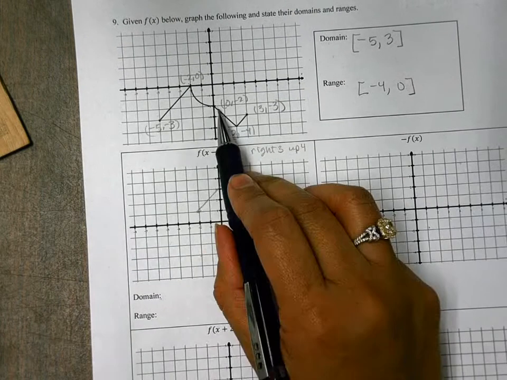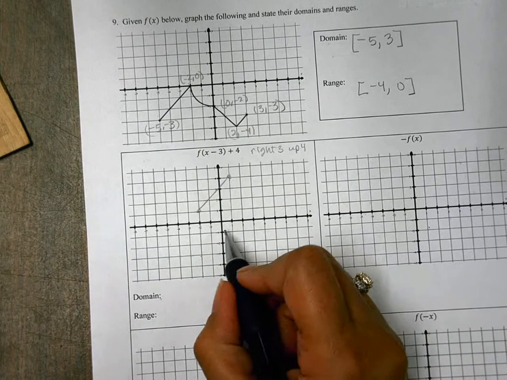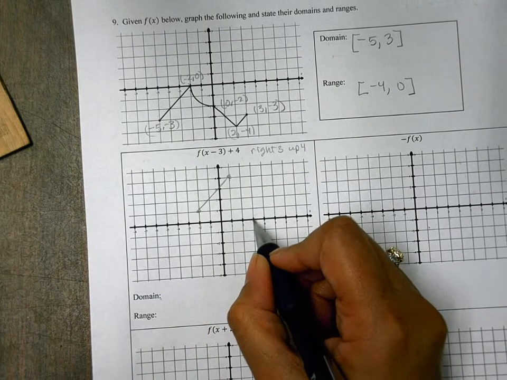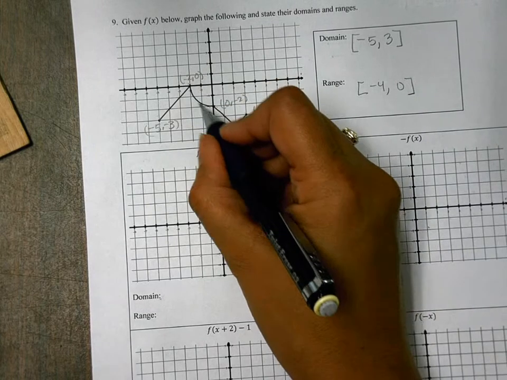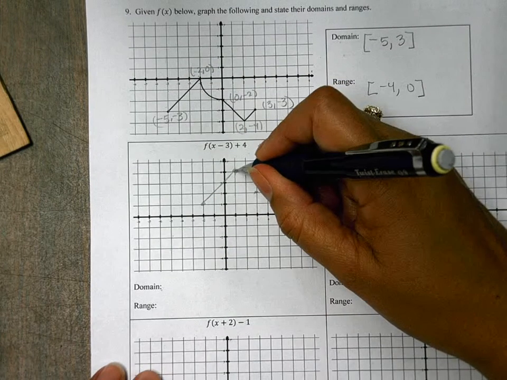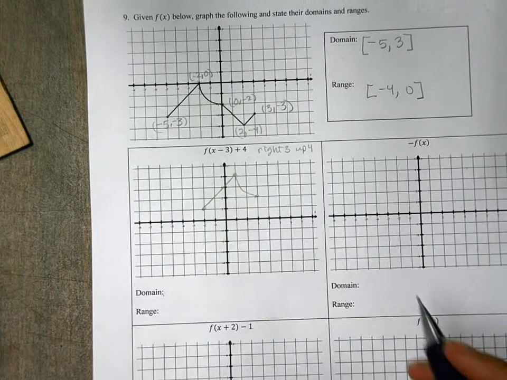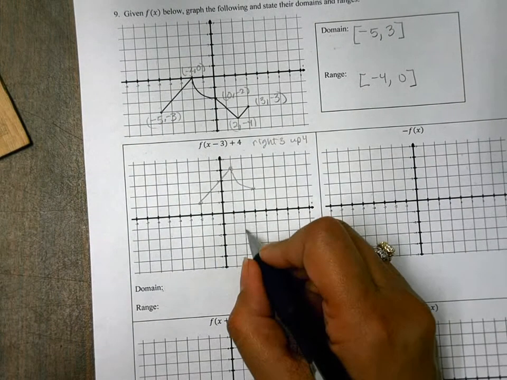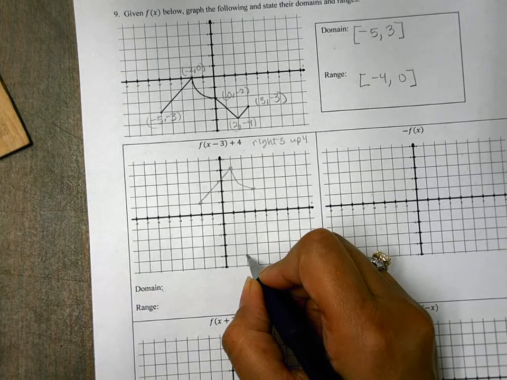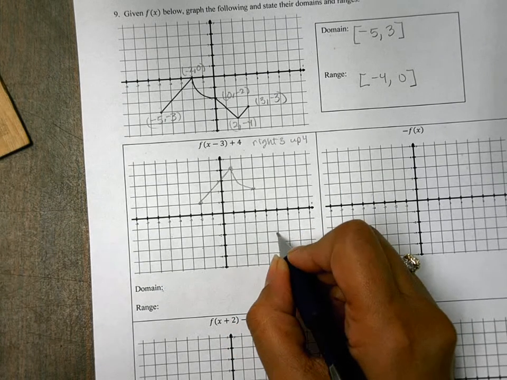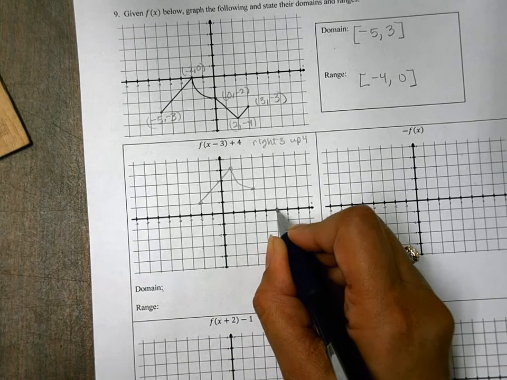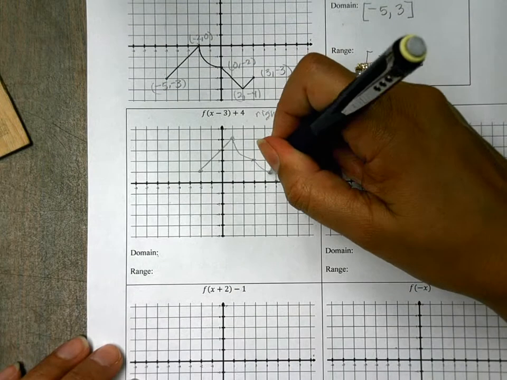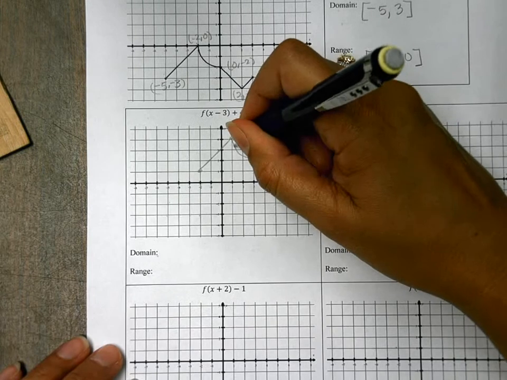Okay, my third point is 0, -2. And I'm going to go right 3, 1, 2, 3, and up 4, 1, 2, 3, 4. Now that connection is a curvy piece. It's not a straight line, so I'm going to curve. And then my fourth piece is 2, -4. And from here I'm going to go right 3 and up 4, 1, 2, 3, 1, 2, 3, 4. And I'm connecting these two dots, and that's a straight line. Everything's pretty much a straight line except for this curvy piece right here.